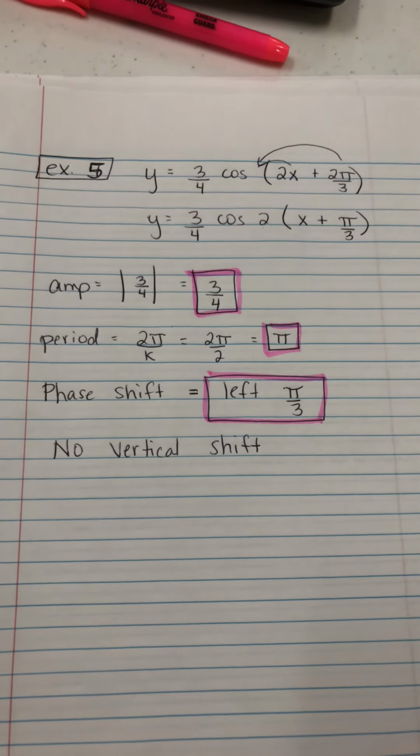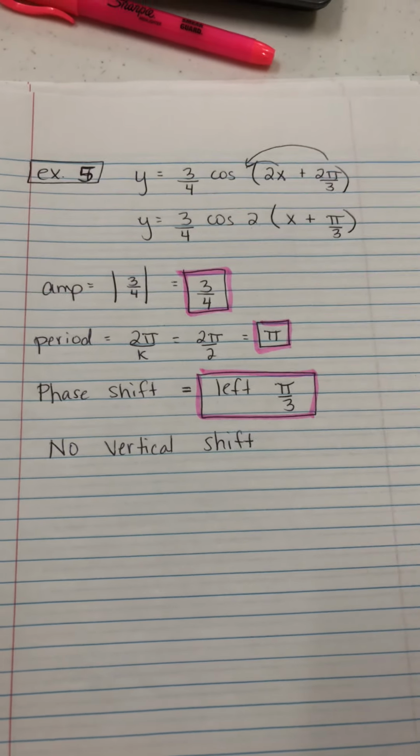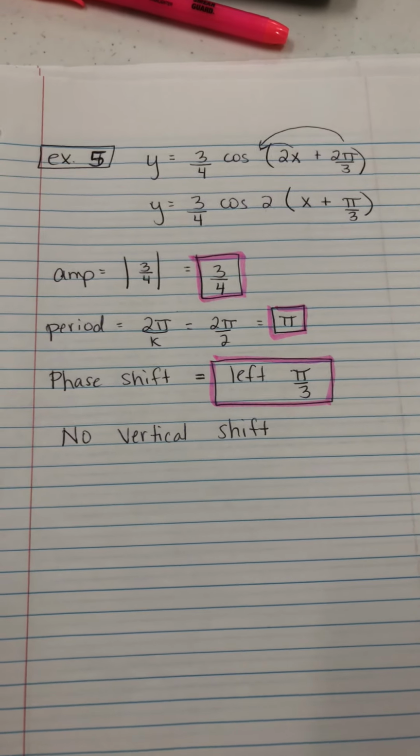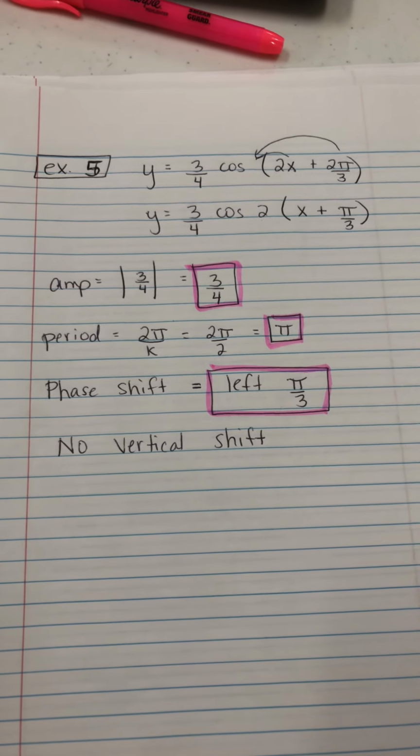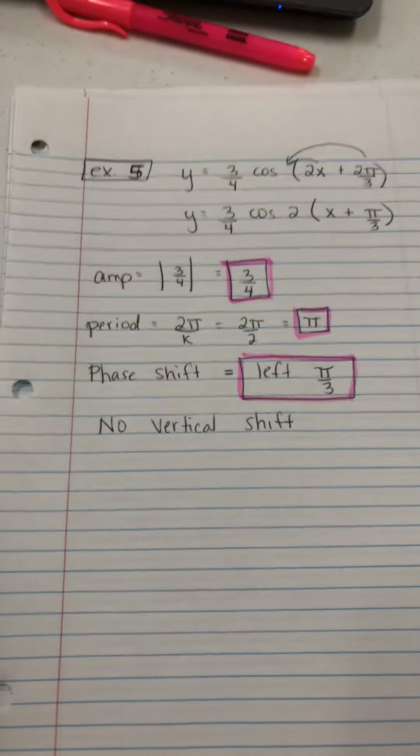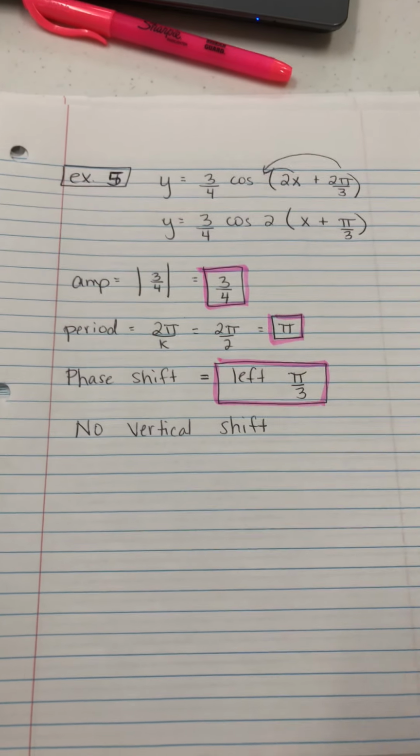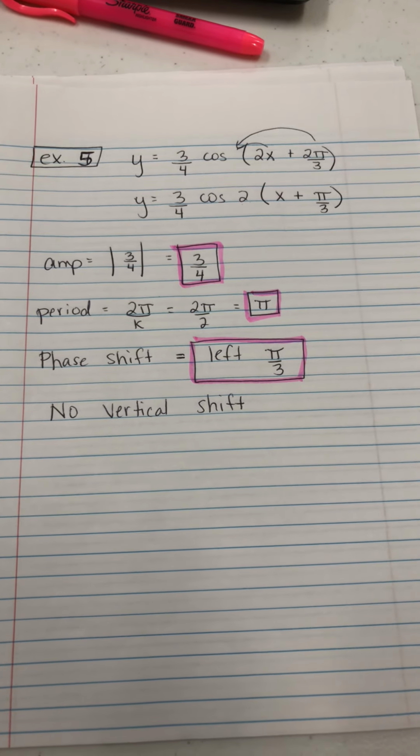So for your assignment for today, I want you to do the problems that I've listed on Google Classroom. Make sure you're just doing every other even, and just tell me about the period and the phase shift and the amplitude and any other transformations that you may see.